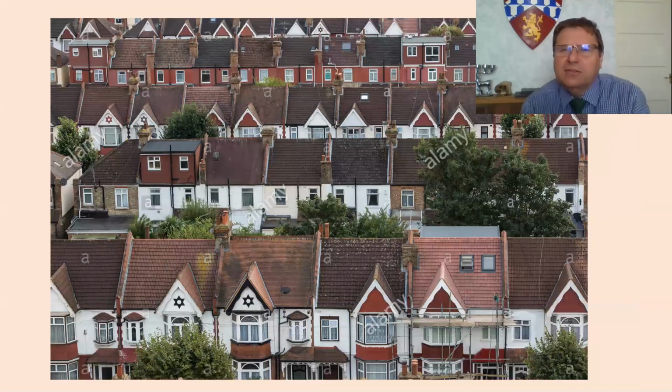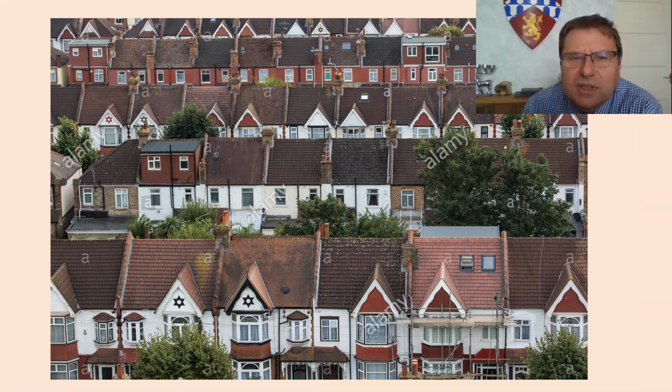What about these houses then? Where do you think these houses are? Do you think these houses are in Atlanta, in Georgia, or are they in London, in England? And what makes you think they are from wherever you think they're from?